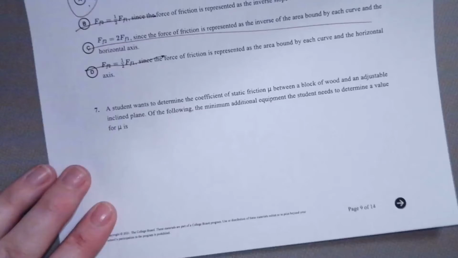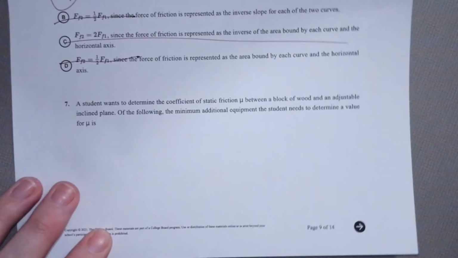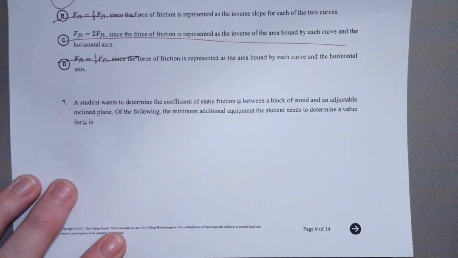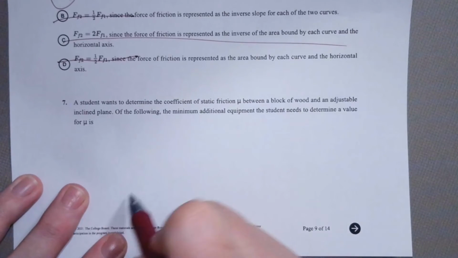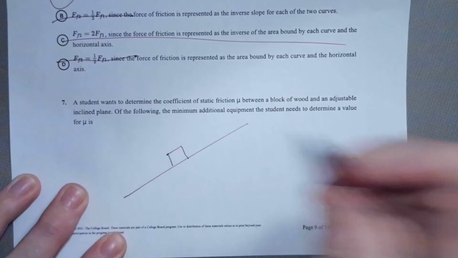Okie doke. A student wants to determine the coefficient of static friction, mu, between a block of wood and an adjustable inclined plane. On the following, the minimum additional equipment the student needs to determine a value of mu is. Boom, boom, boom. There you go.